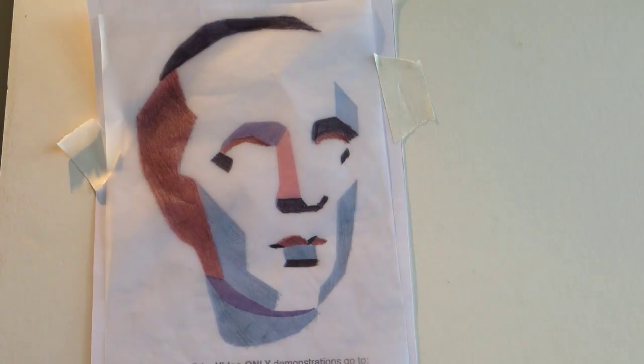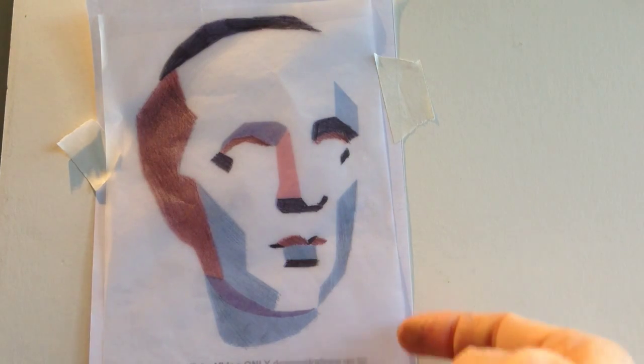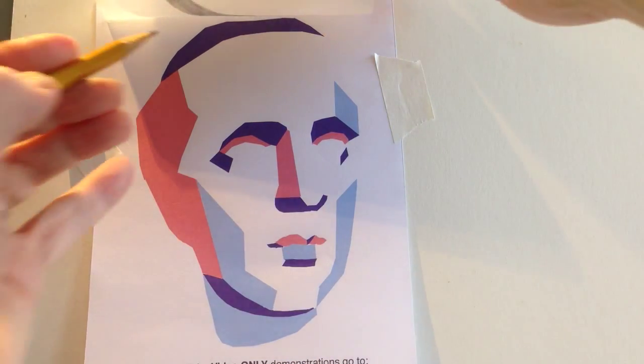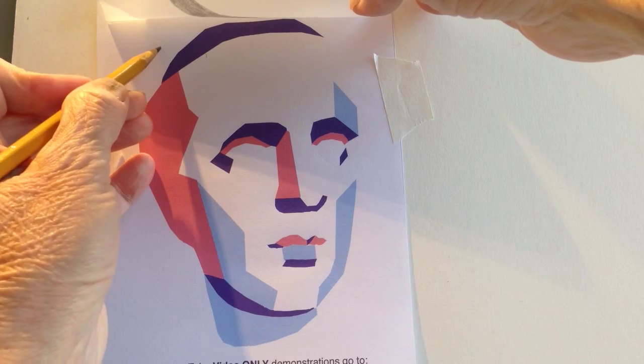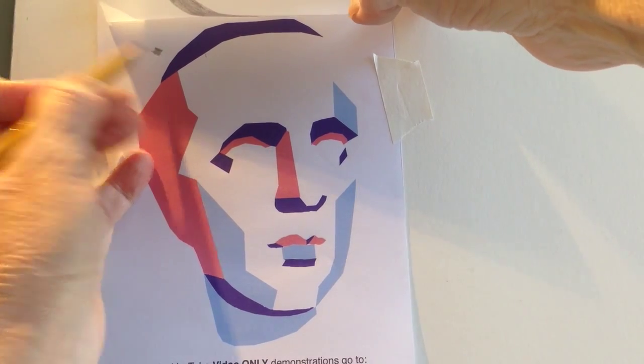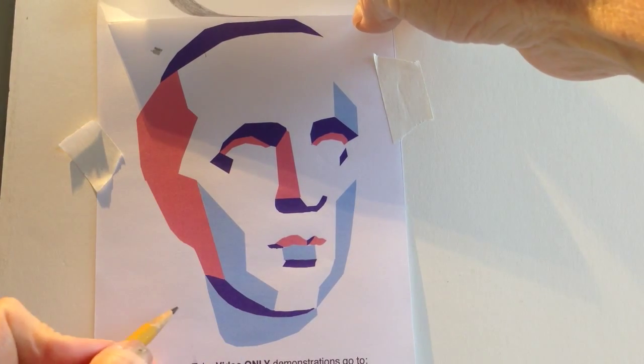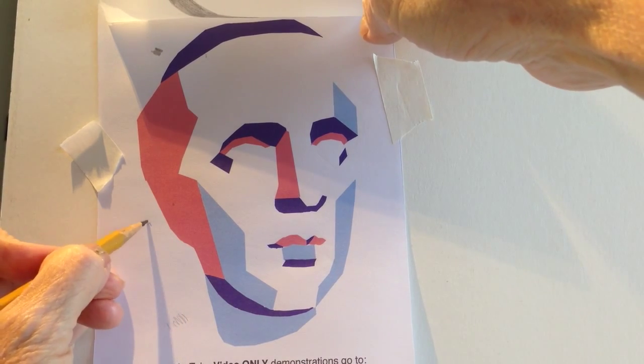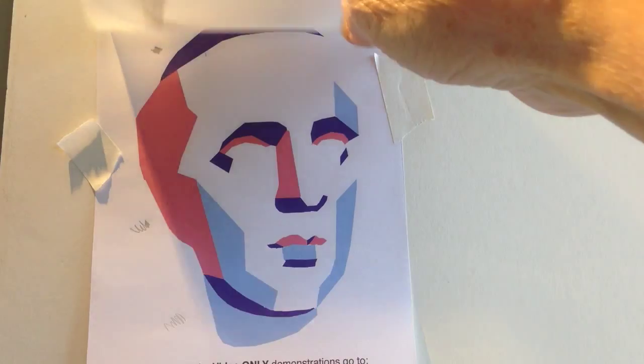So everywhere we see purple on this image, for instance right here, is going to be the darkest pencil tone. Wherever we see the blue is going to be the lightest pencil tone. And wherever we see the pink is going to be something in between.